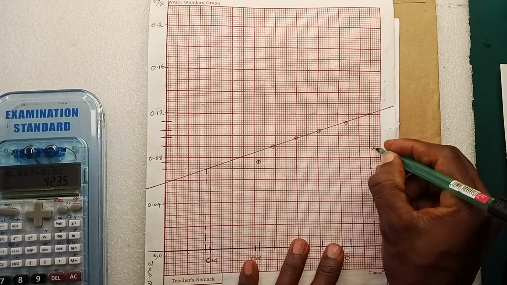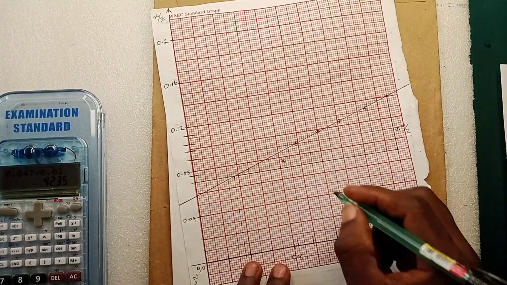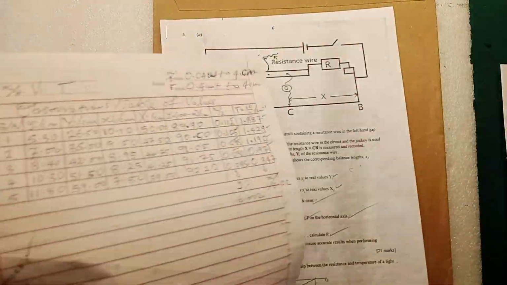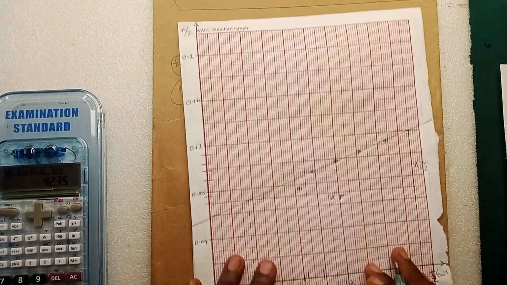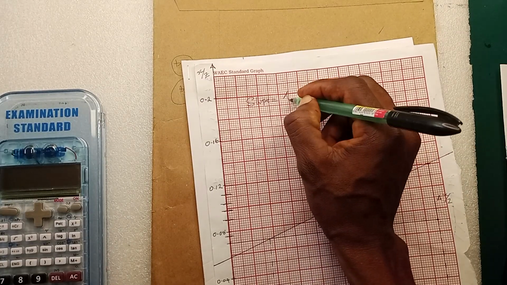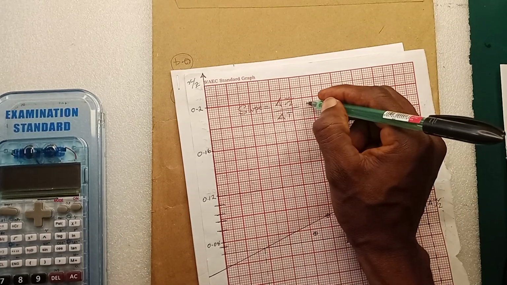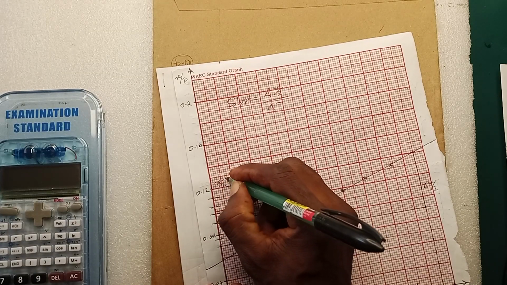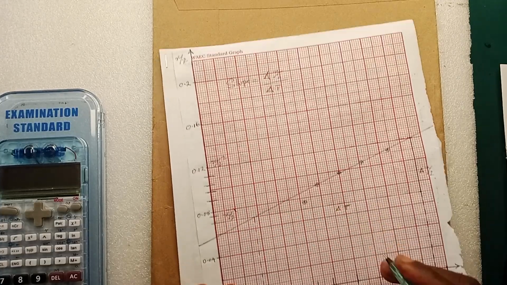So here is your change in x over z, and here is your change in t. Permitted to find the graph here, the slope. So the slope of the graph is change in x over z divided by change in t. This point here is your x over z2, and this point here is your x over z1.